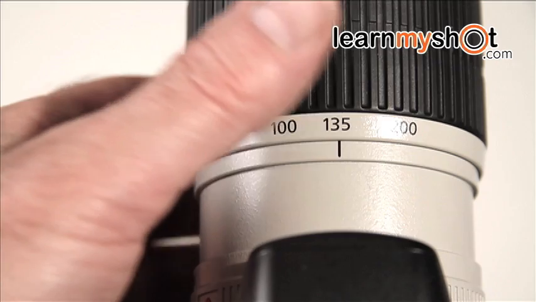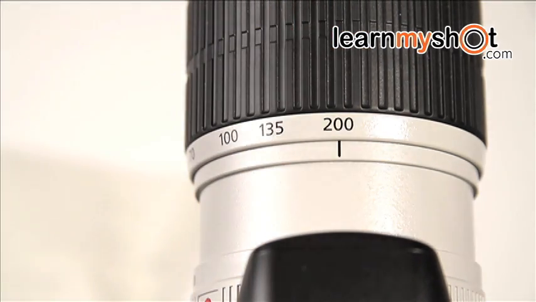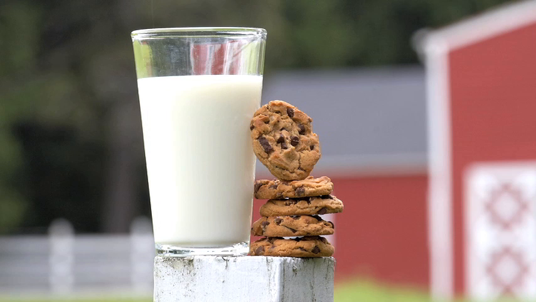We're going to 200, so you need to back the camera up again to maintain the same size of your foreground object. And here we see even more compression. The barn is getting much closer to our milk and cookies.